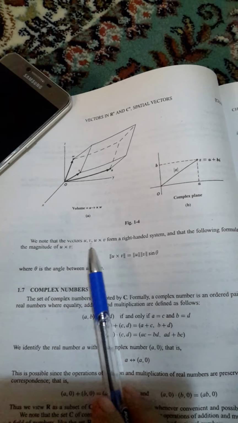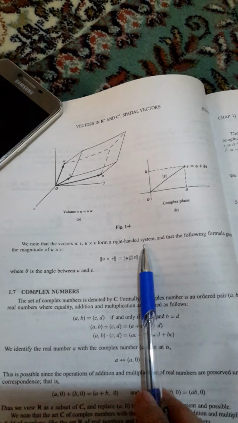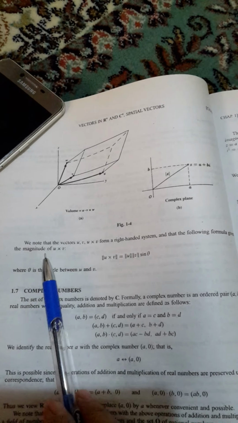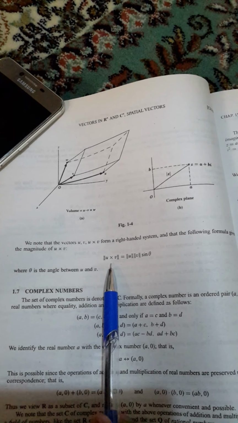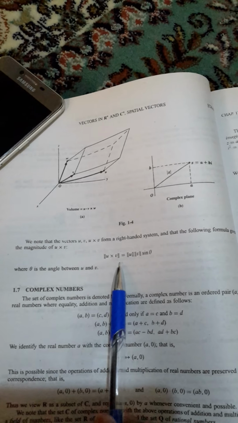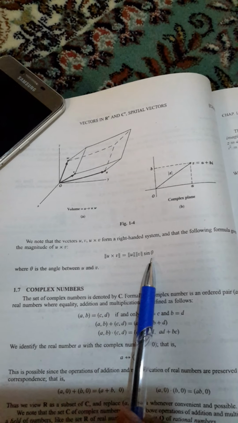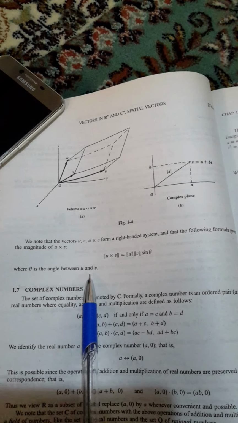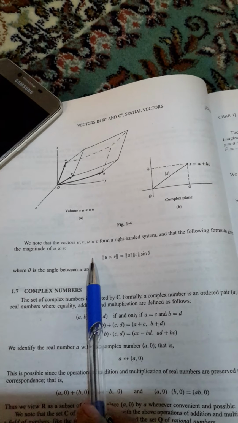And then the vectors u, v, u cross v form a right-handed system. The following formula gives the magnitude of u cross v. The norm of u cross v is equal to the norm of u times the norm of v times sine theta, where theta is the angle between u and v. It is the formula for the magnitude of u cross v.